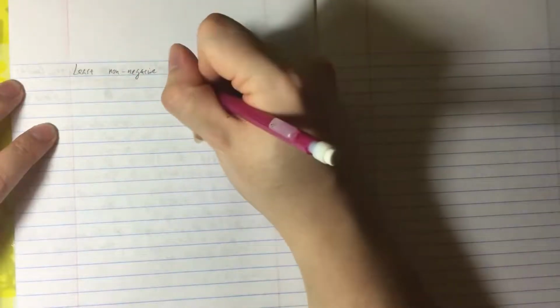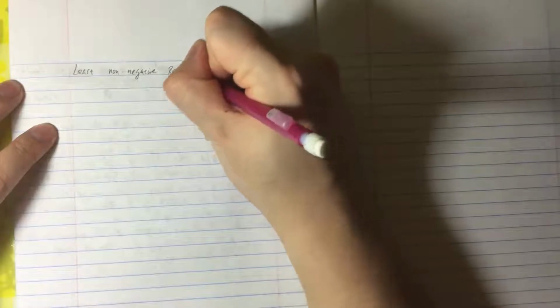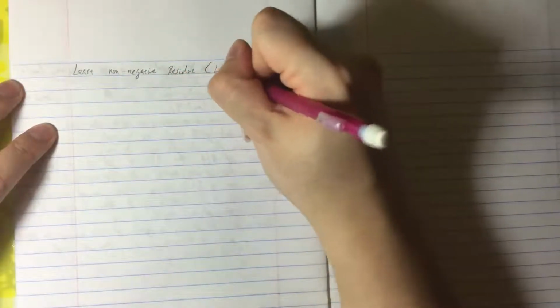Next, let me introduce the least non-negative residue. Usually we write LNR to represent the least non-negative residue.